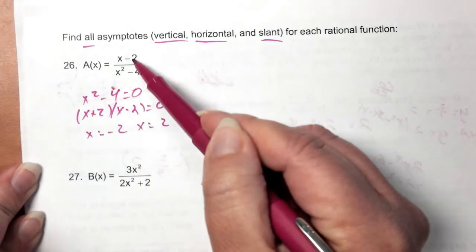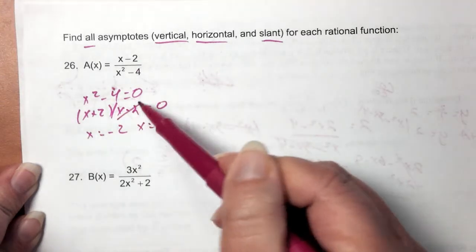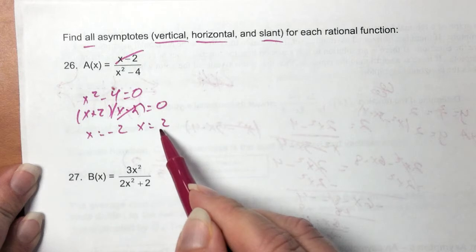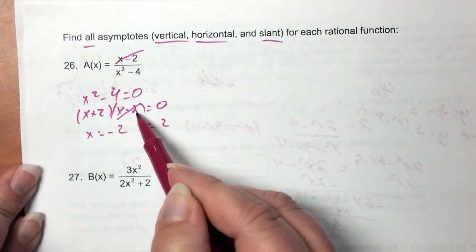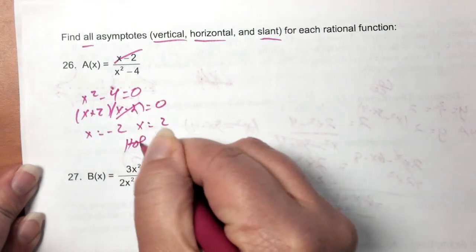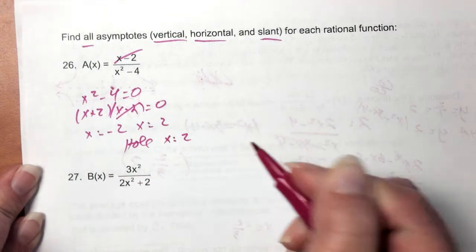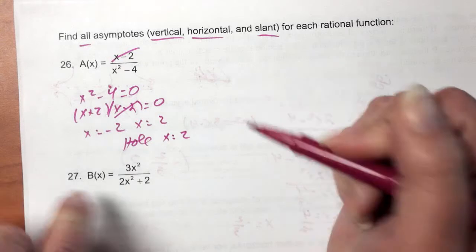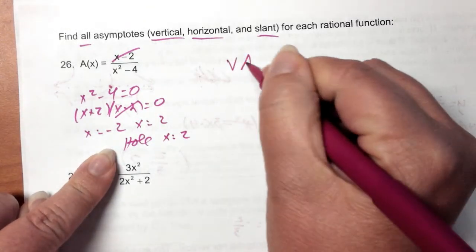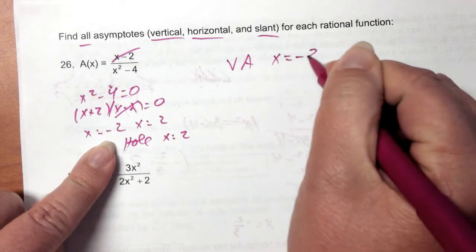Notice there's an x minus 2 on the top and an x minus 2 on the bottom. So although positive 2 is kicked out of my domain, there's not a vertical asymptote at positive 2. That's where there's a hole. There's a hole at x equals 2, but not a vertical asymptote. The vertical asymptote occurs at the values that did not get canceled. So there's a vertical asymptote at x equals negative 2.